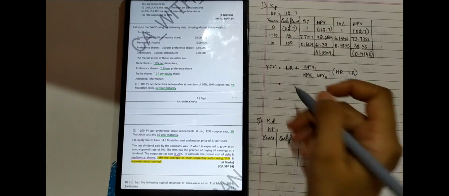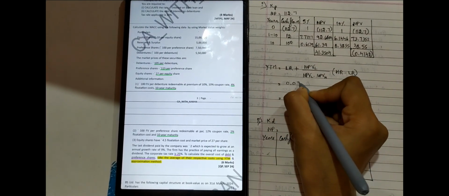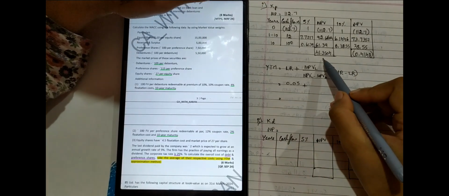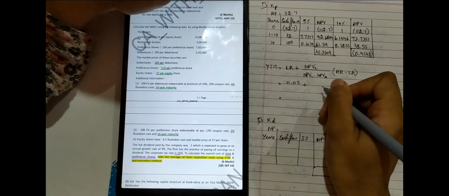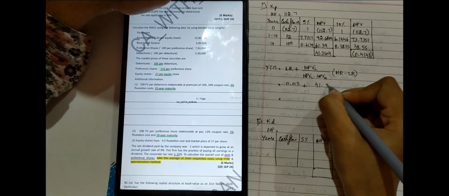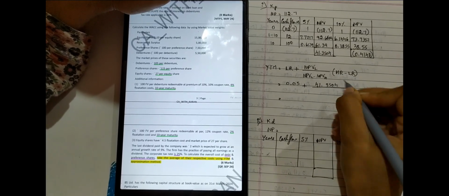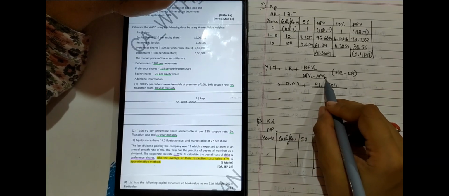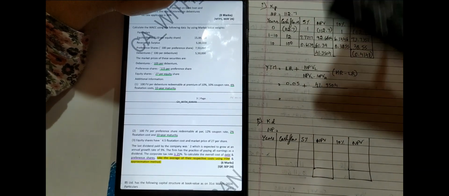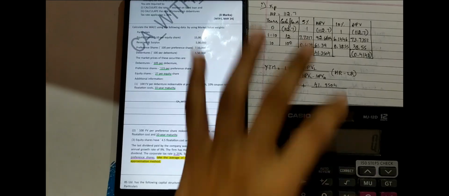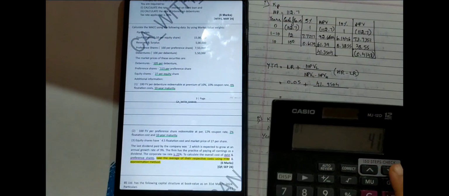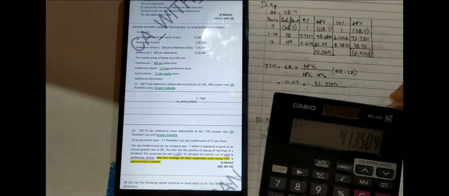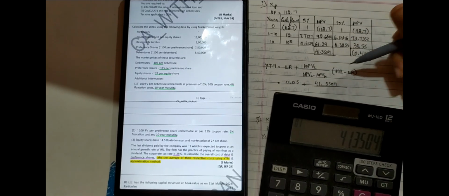So lower rate it is 5%, so 0.05 plus net present value at lower rate, 41.3504, upon net present value at lower rate minus net present value at higher rate. So what is this? This is going to be 41.3504 minus the higher rate, right?